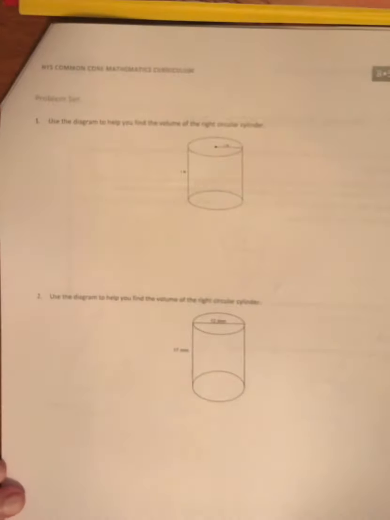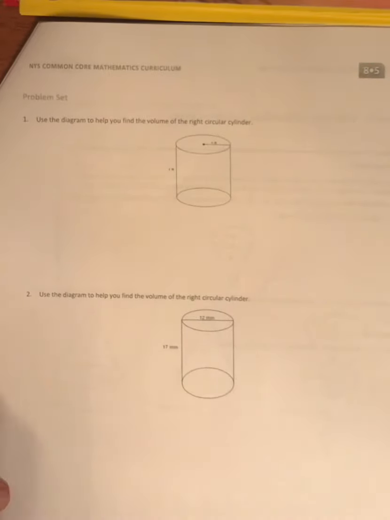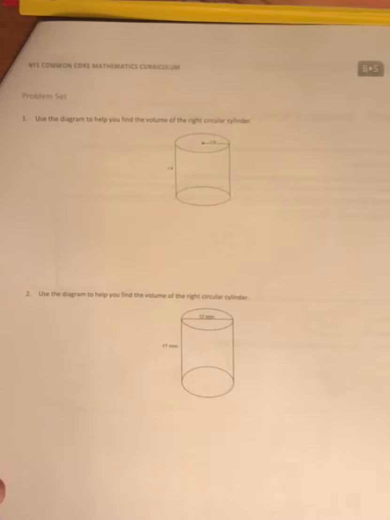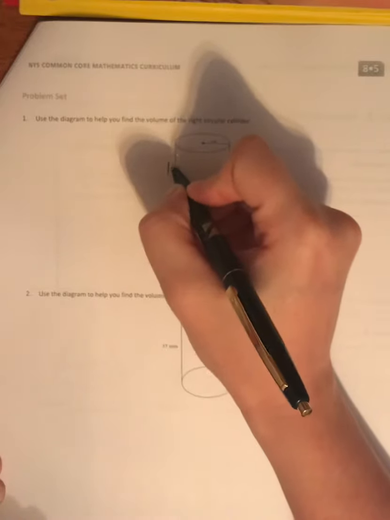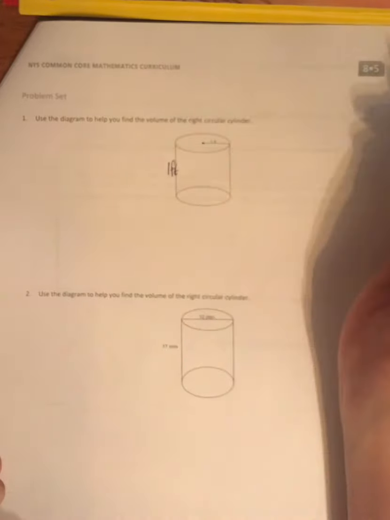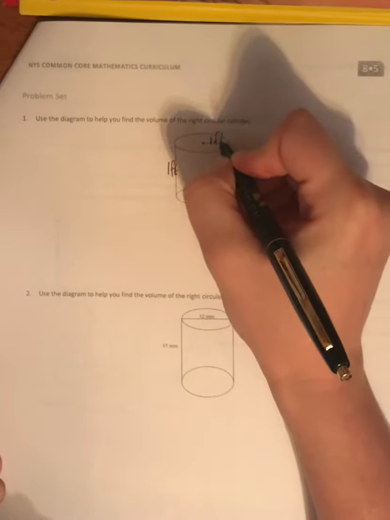Alright, so now I would like you to do these two exercises in the problem set. You do not have your papers right now with the lesson, but you have worksheets on Google Classroom, and you also can take a look at this one right now. I will just give you the numbers so you can see better. The height here is 1 foot. The radius of the circle is 1 foot as well. And we are finding the volume of this cylinder.